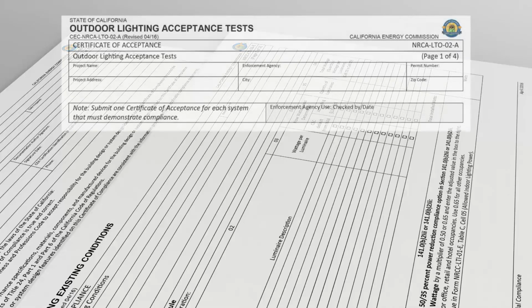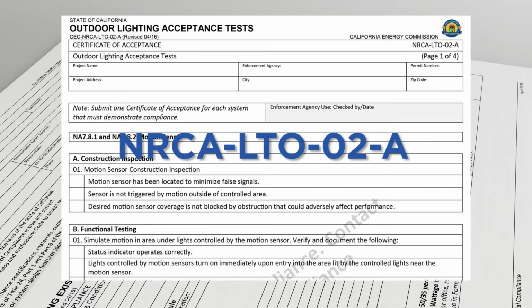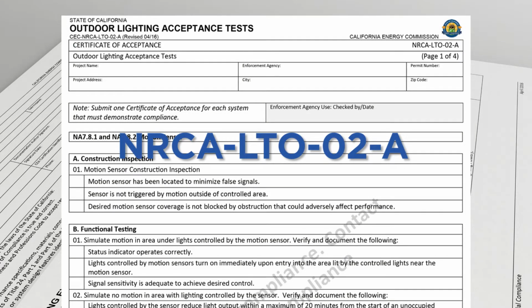Acceptance testing must be conducted, and a completed certificate of acceptance must be submitted before the enforcement agency can issue the certificate of occupancy. Certified acceptance test technicians use Form NRCA-LTO-02 to document acceptance test results for outdoor lighting controls. Any outdoor project that adds lighting controls to control 20 or fewer luminaires for the entire project without increasing connected lighting load is exempt from acceptance testing.